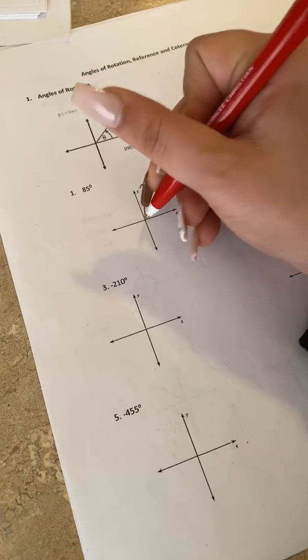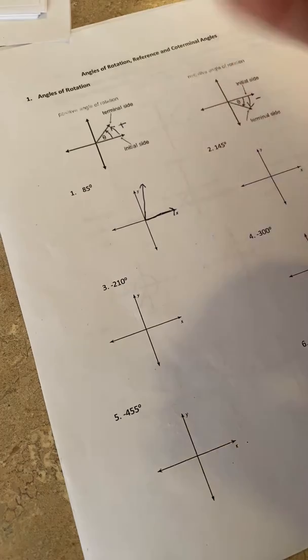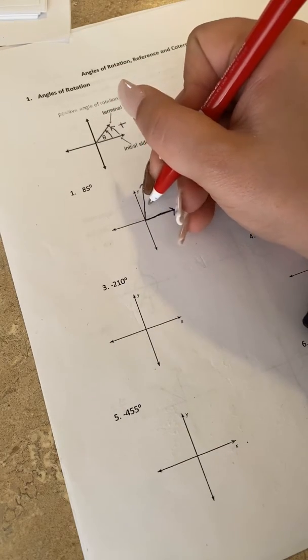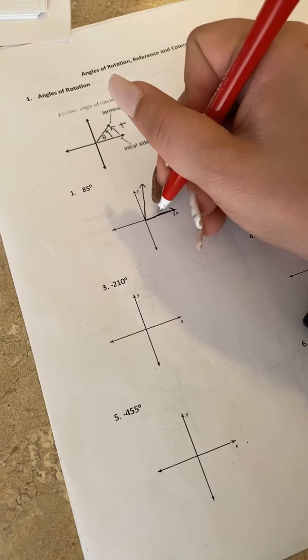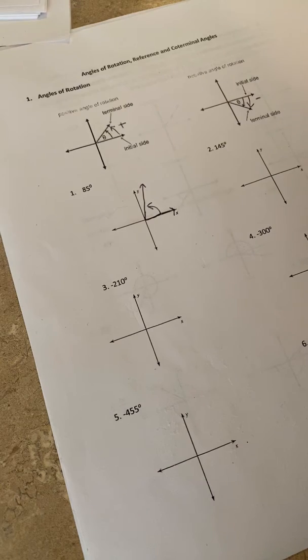Whenever you draw the angle, you know it's going to start here on your x-axis. So you always have to draw which direction you're going, because technically you could have your arrow going up that way or you go all the way around. Because we're talking about positive 85 degrees, that means it's going to be pointing up towards that angle, okay?